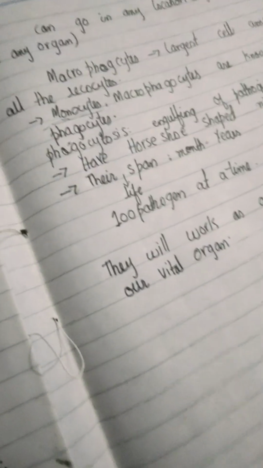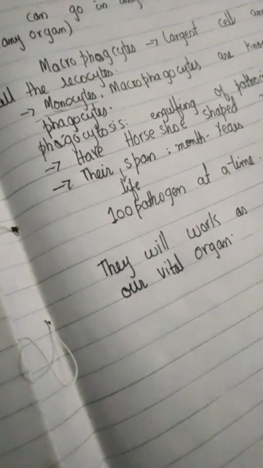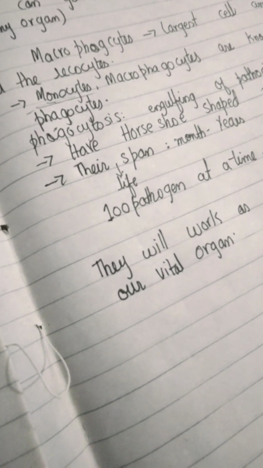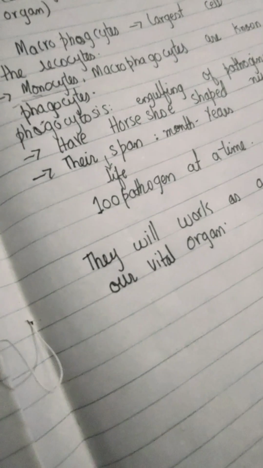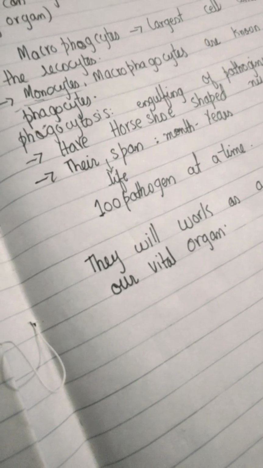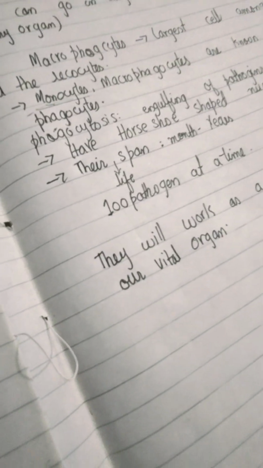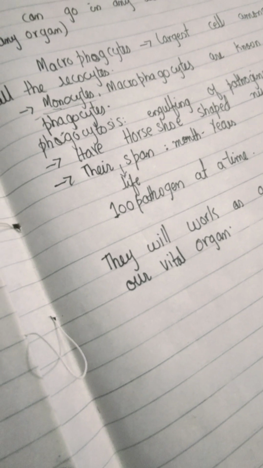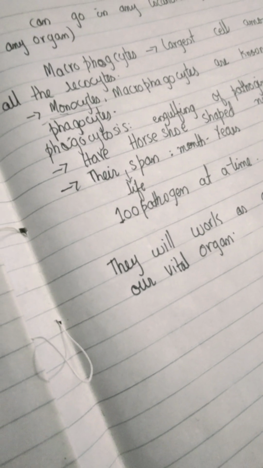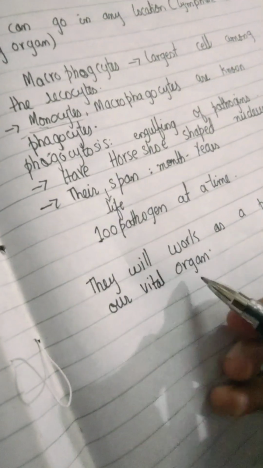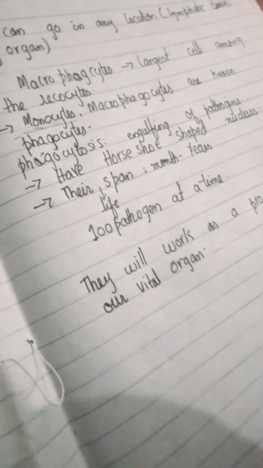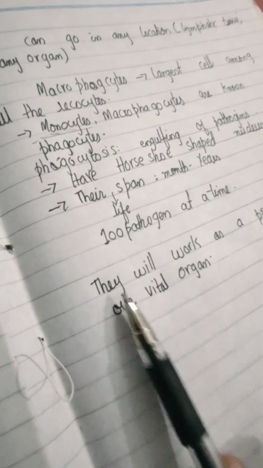If I asked you whether the eye is a vital organ, of course the eye is not. Survival is possible without an eye, but compared to your heart, your lungs, your nervous system, it is not essential. That was the comparison between an organ and a vital organ. So macrophagocytes will protect our vital organs.